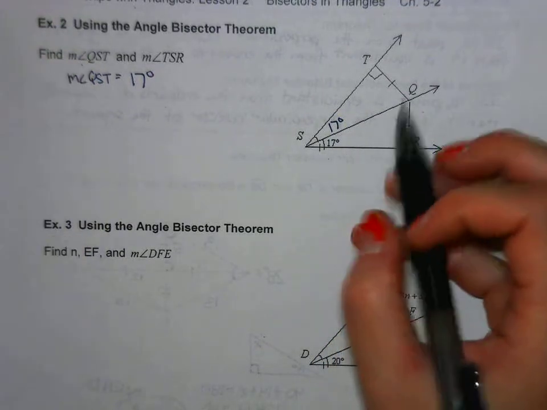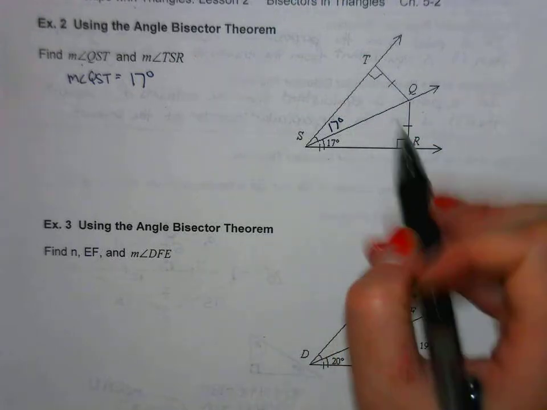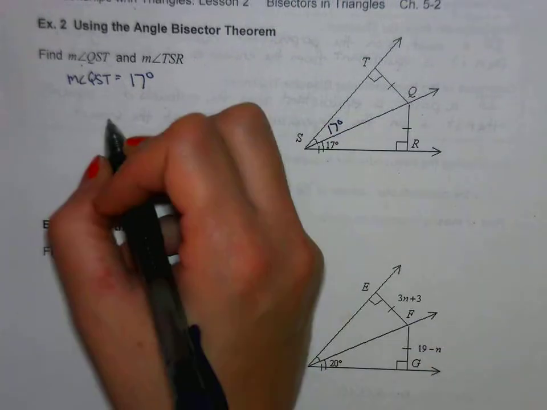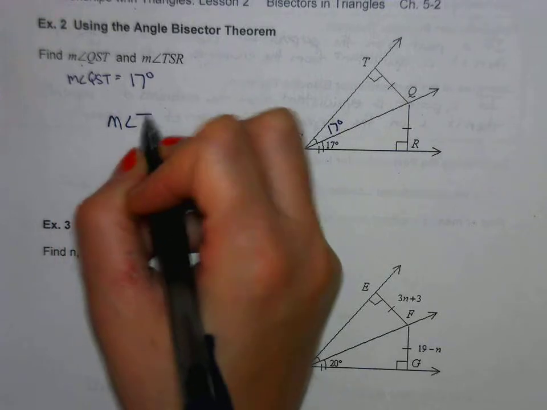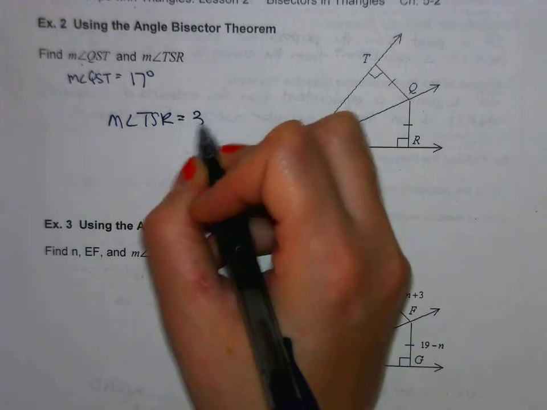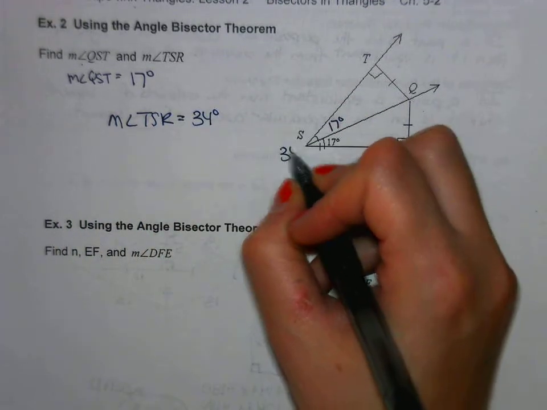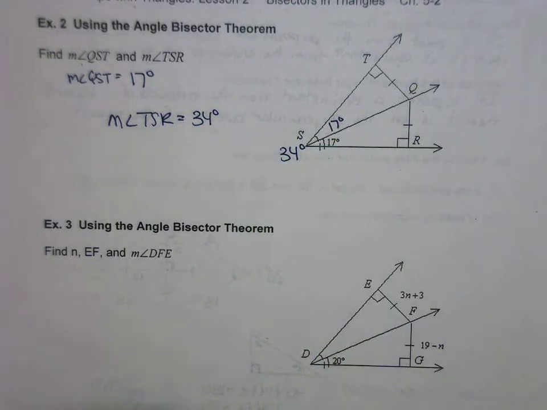And then to find the measure of angle TSR, the whole angle, so 17 plus 17, the measure of angle TSR equals 34 degrees. And our angle bisector bisects the angle, cuts it in half.